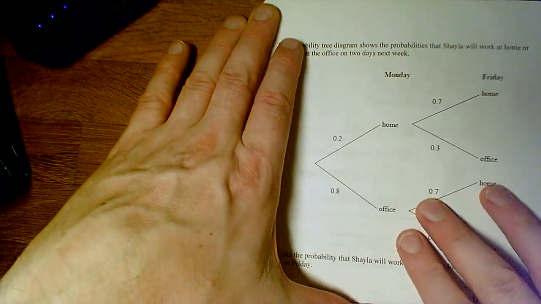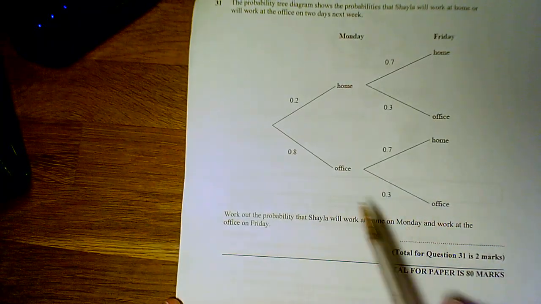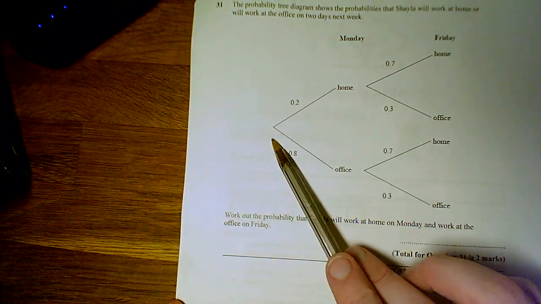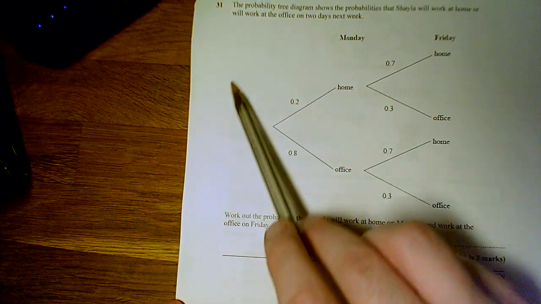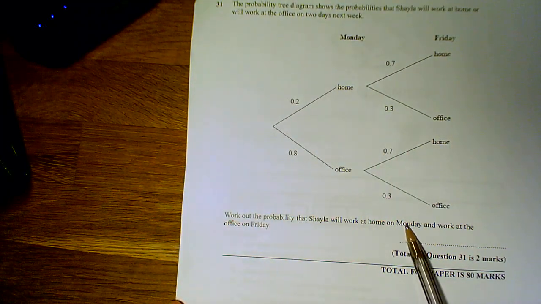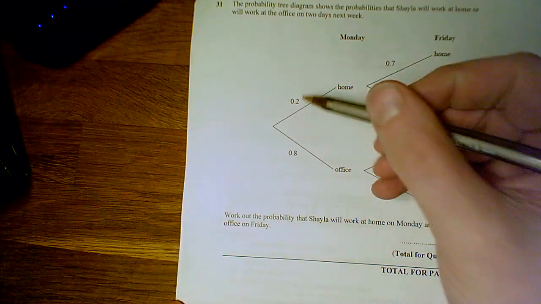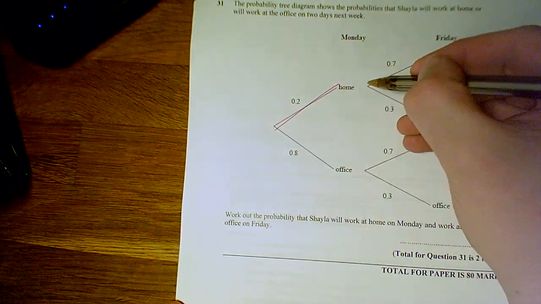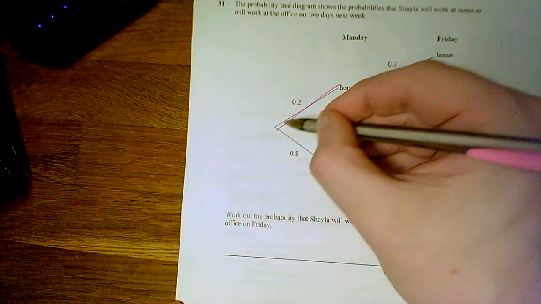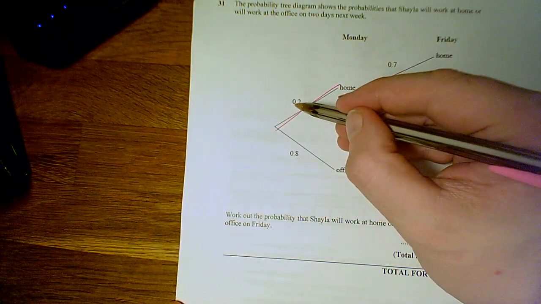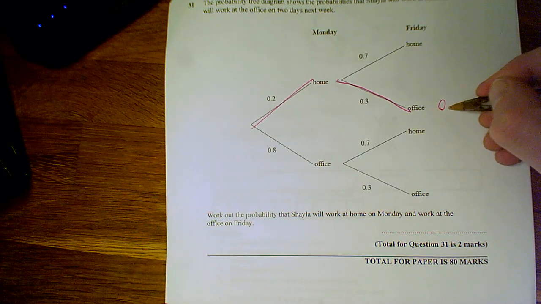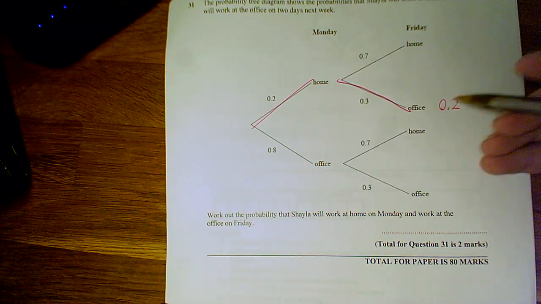The final one, clearly we need to do some revision on probability. Probability tree is 2 things. Once you've read all this, you see that actually what we're really interested in is just work at home on Monday and the office on Friday. So that's this route, home, office. So going along there. So probability of working at home is 0.2. Probability of going to the office is 0.3.